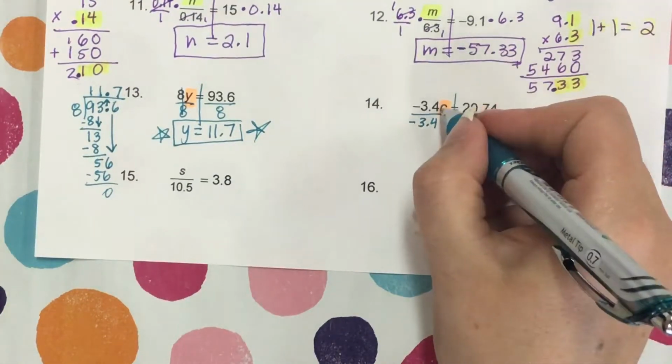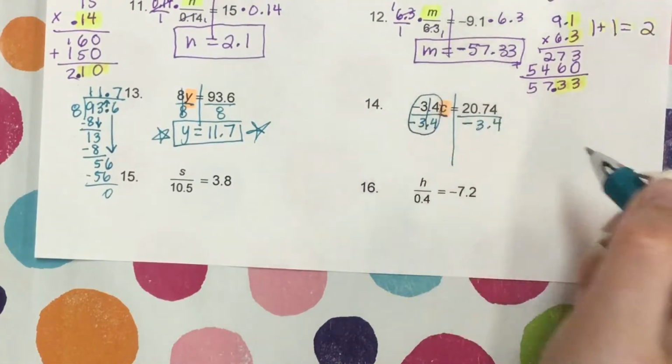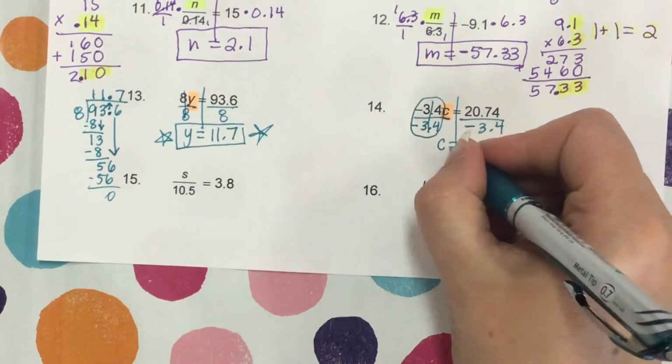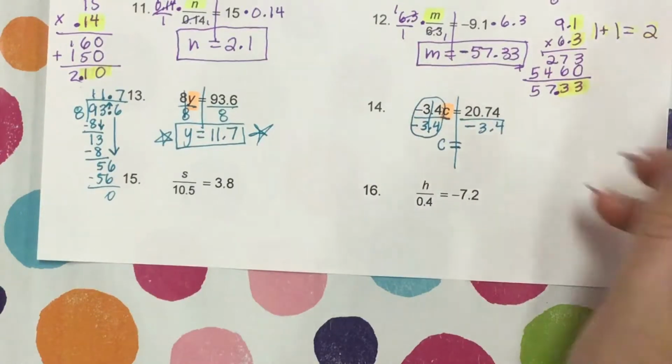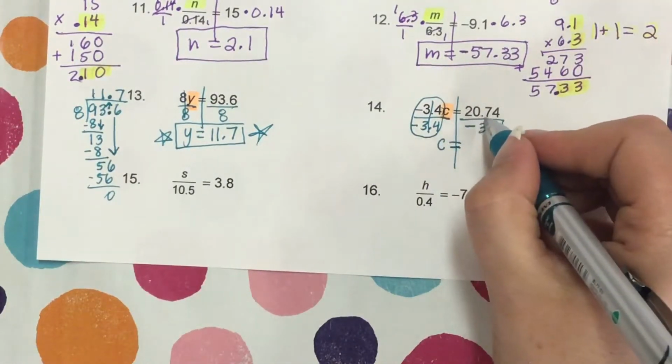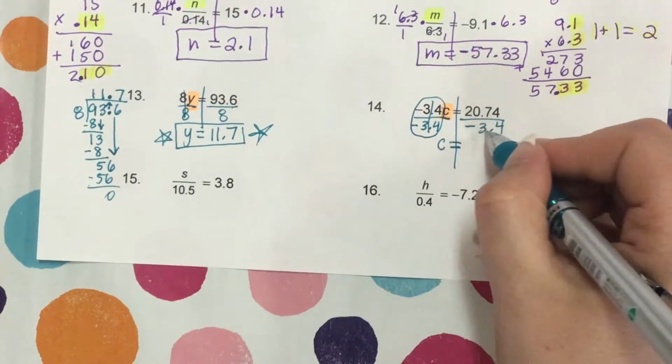Negative 3.4 divided by negative 3.4 ends up being 1. 1 times c is c. So we got c by itself. And we drop the equal sign. So now we just need to figure out what this is. 20.74 divided by negative 3.4.